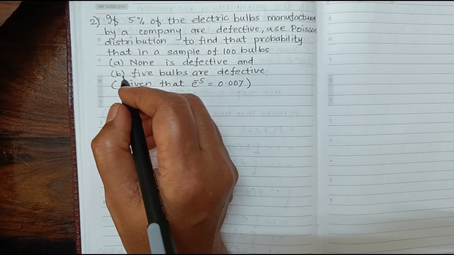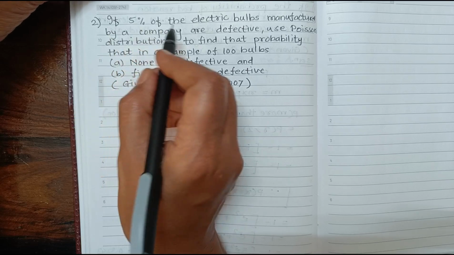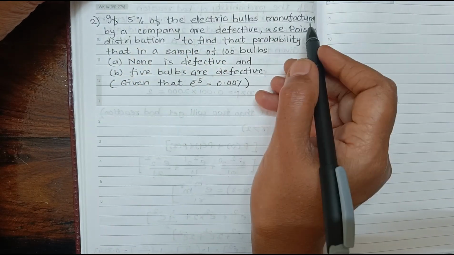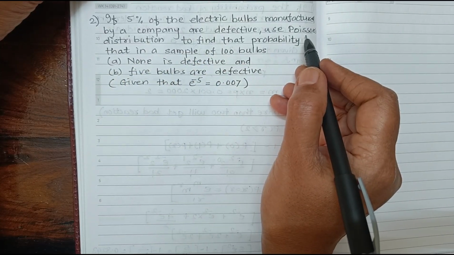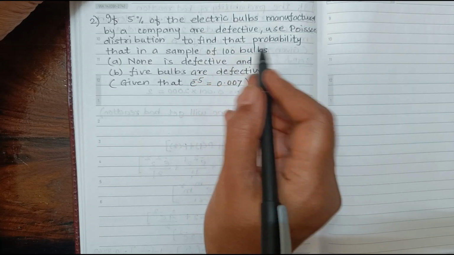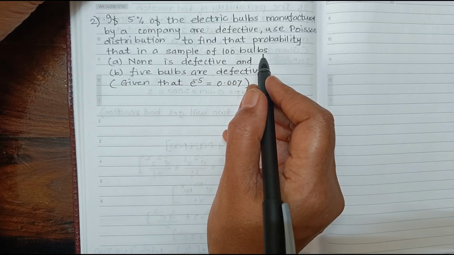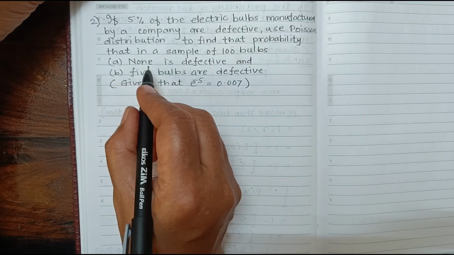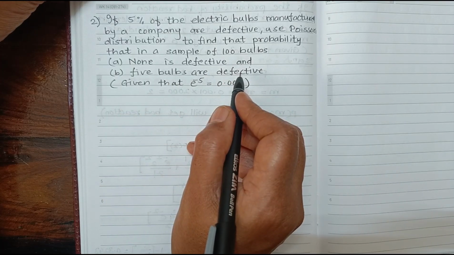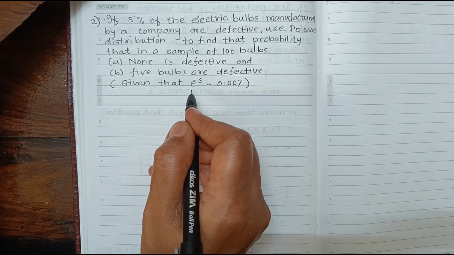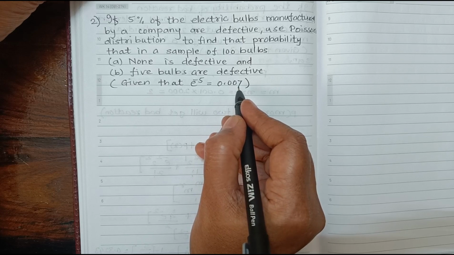Let us solve one more sum. Question is, if 5% of the electric bulbs manufactured by a company are defective, use Poisson's distribution to find the probability that in the sample of 100 bulbs, first is none is defective and second 5 bulbs are defective. Value of e raised to minus 5 is given 0.007.